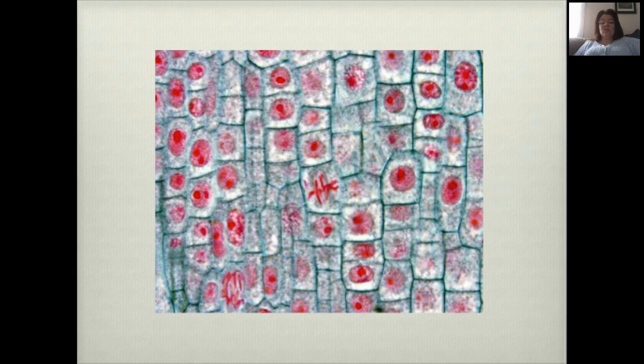So let's take a look at this slide, which has, again, a section of onion cells, just like you'll see in lab. And this is a nice section because it's got several different mitotic figures in the same view. So if I pointed at this cell nucleus, or this nucleus, or this nucleus, what phase would you say these cells are in?